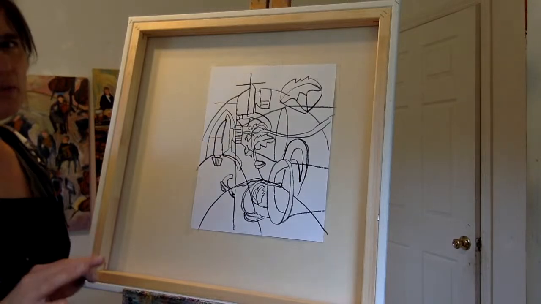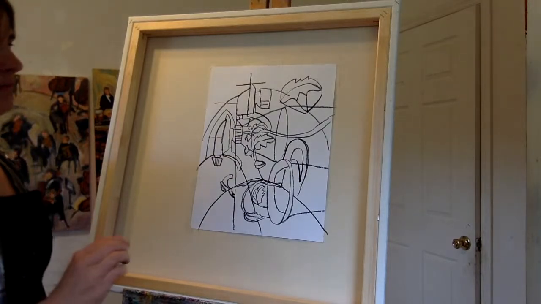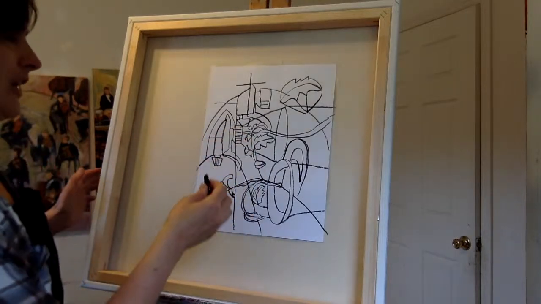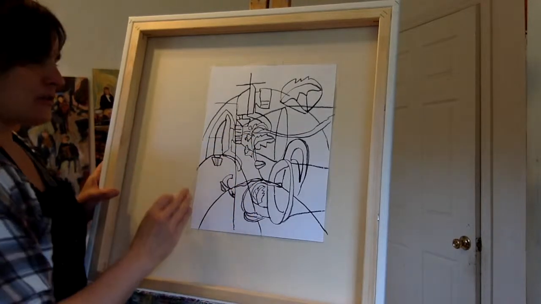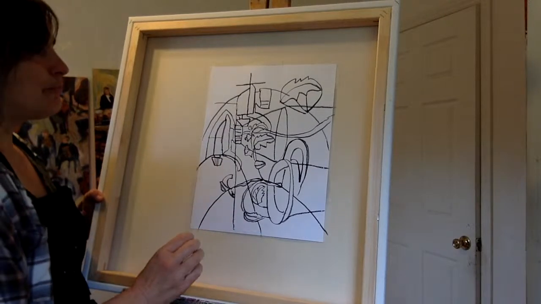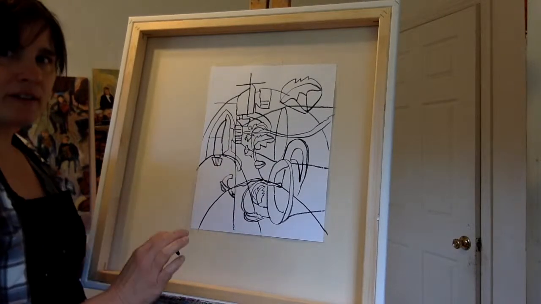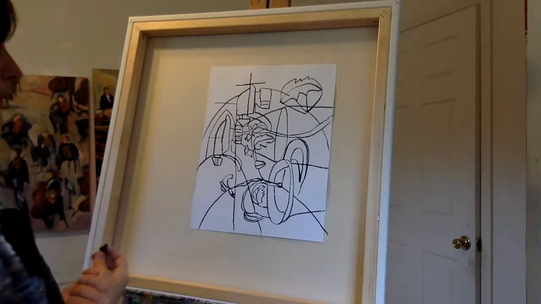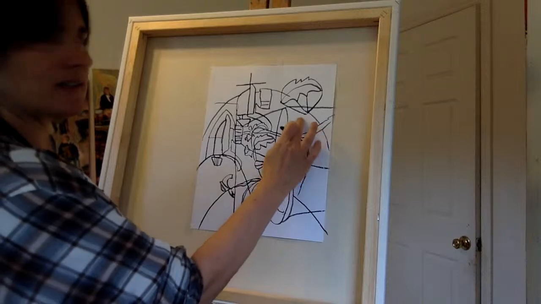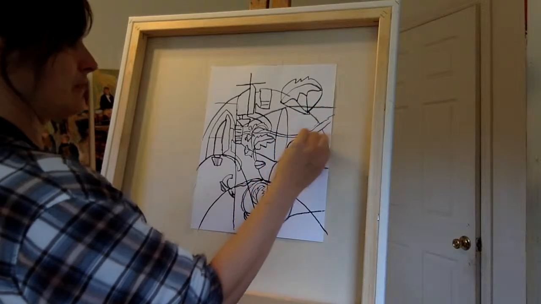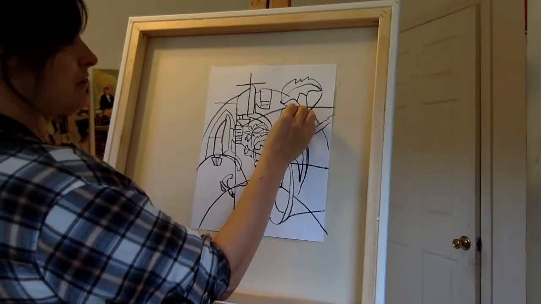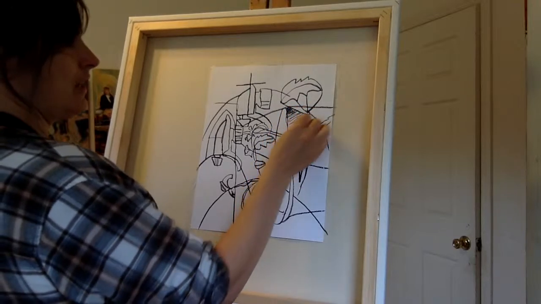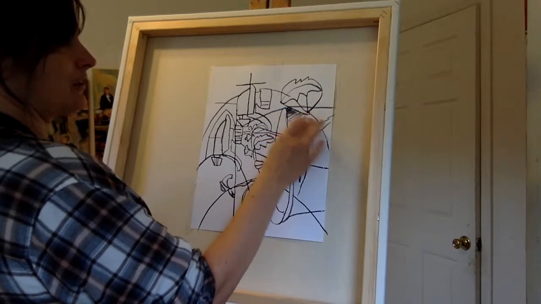So what I want you to practice next, rather than just going ahead and filling in the colors or whatever, try to do some gradations with value. And by value, I mean darks and lights. So let's say I'm going to choose this shape right here because it's a nice, prominent shape. And I'm going to start kind of dark in the corner, and then I'm going to go a little bit lighter.